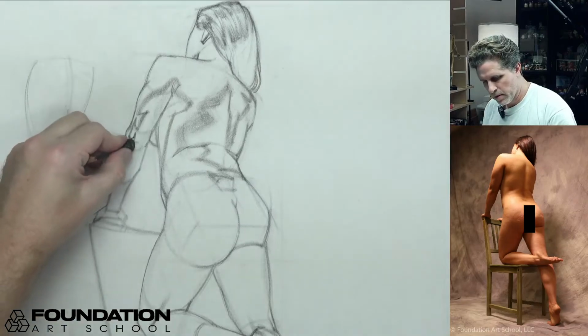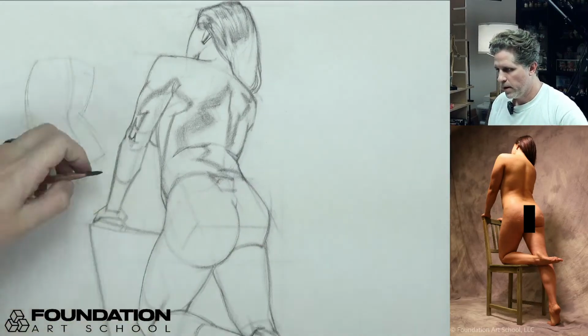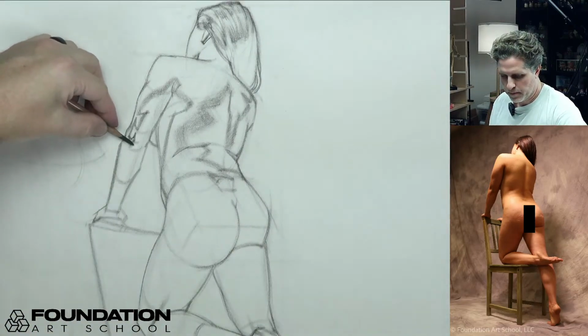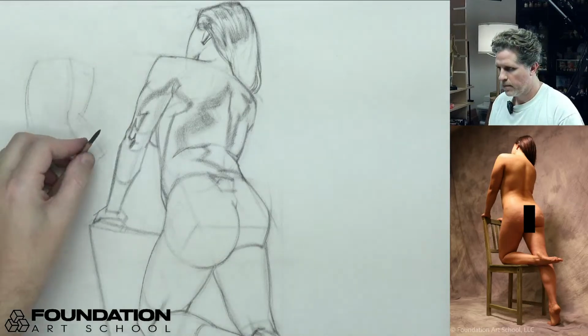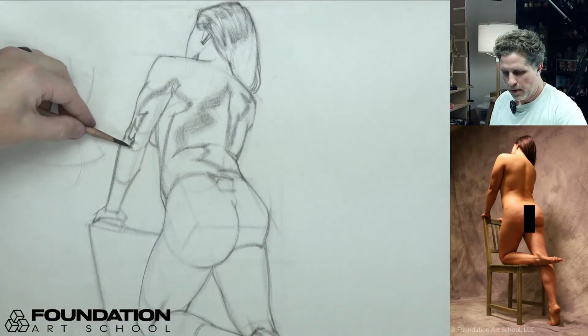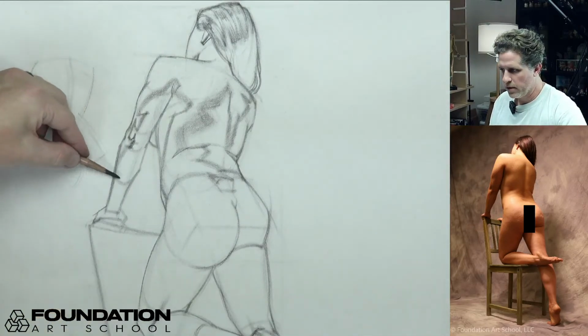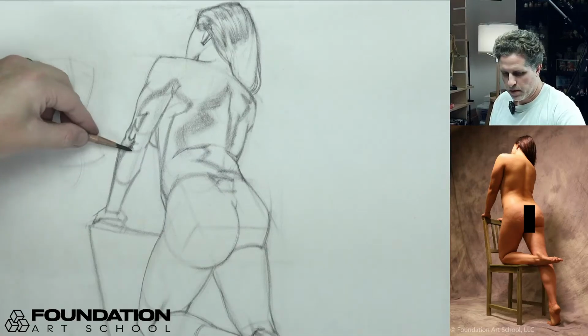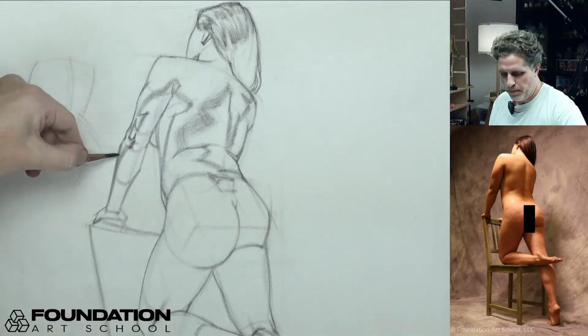Probably wasn't the best way to draw that. Try it again. And then this basically just swoops out this way and rolls into shadow along here.